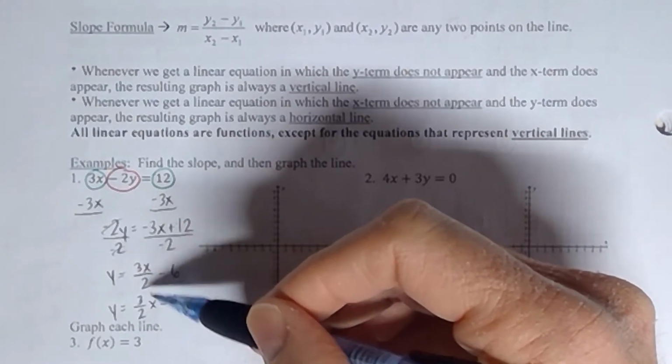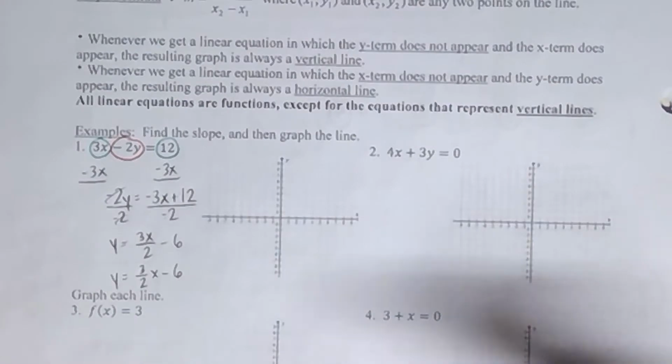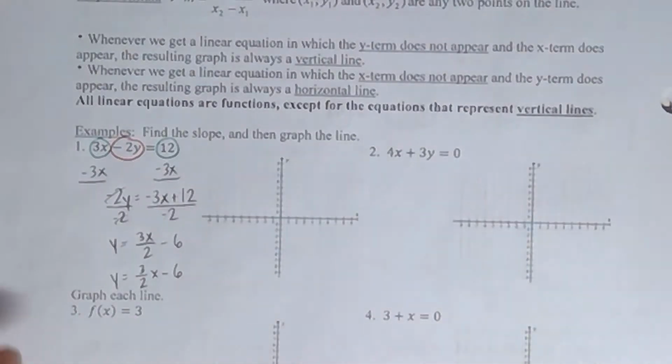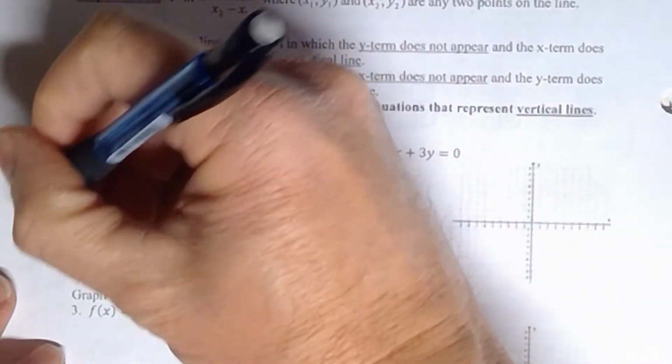X is being multiplied by 3, so you're allowed to pull it behind it like that. Okay, and so now I've done it. I've gotten it into the mx plus b form. Remember, it's okay to have the minus here. That just means that the b part will be negative.